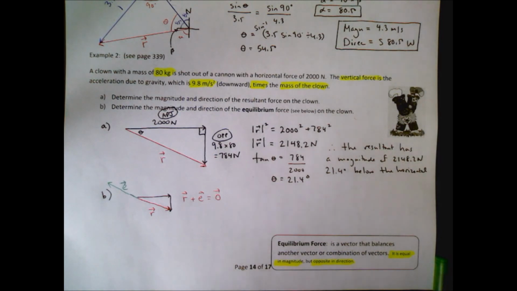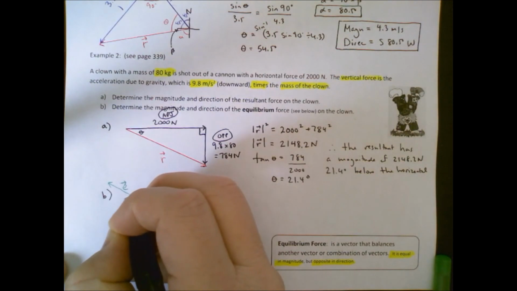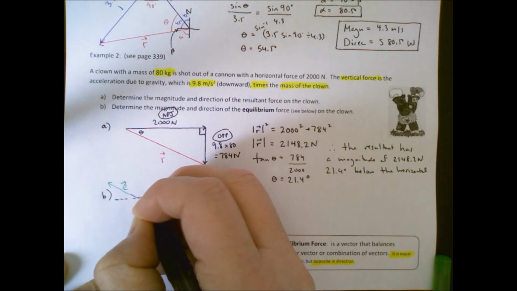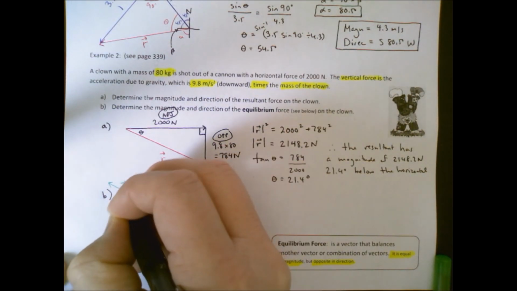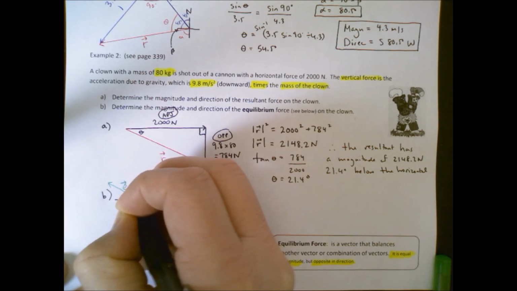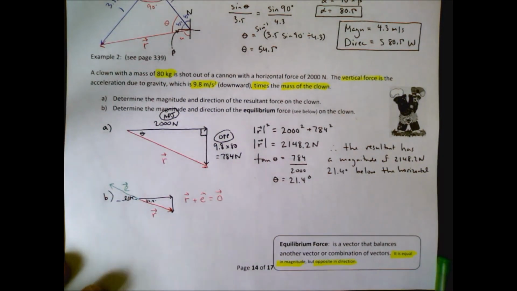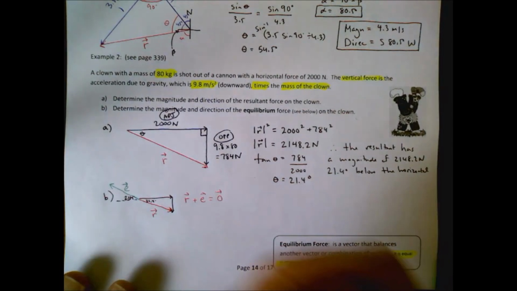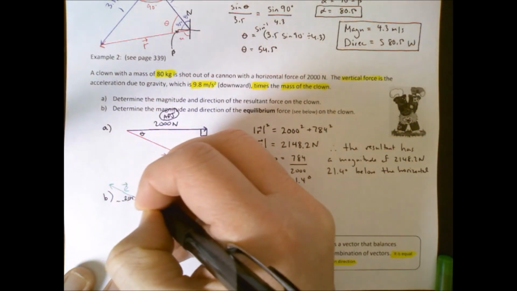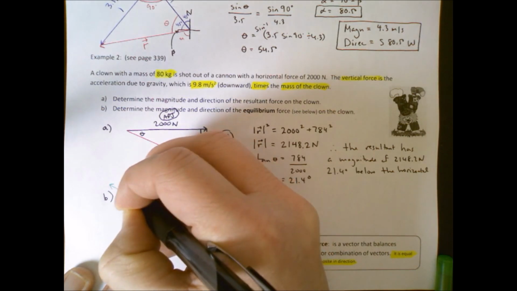So what I need to do is find that direction. Now if I just continue my horizontal like this, again, I know this is 21.4 degrees, which means this is 21.4 degrees as well. So if I know that angle there is 21.4 degrees, I can figure out this angle here.